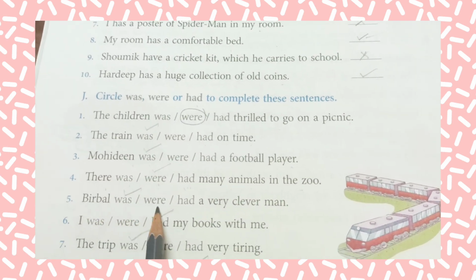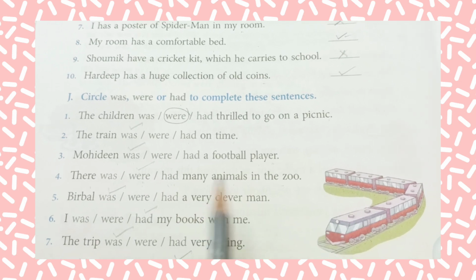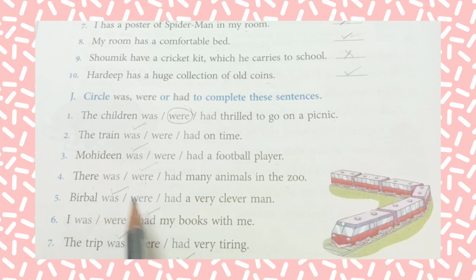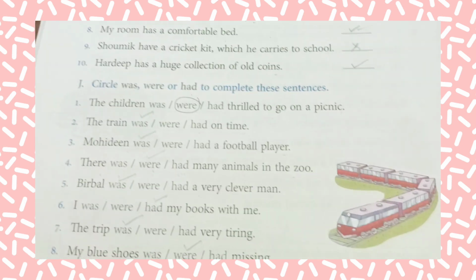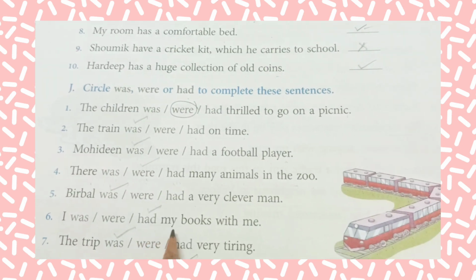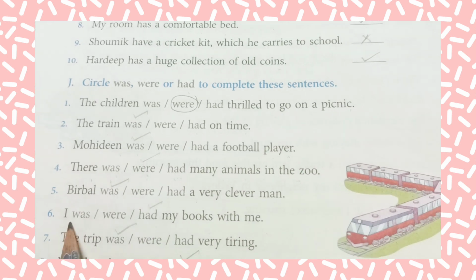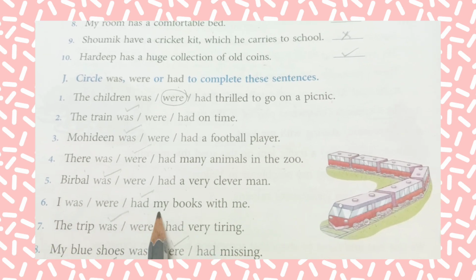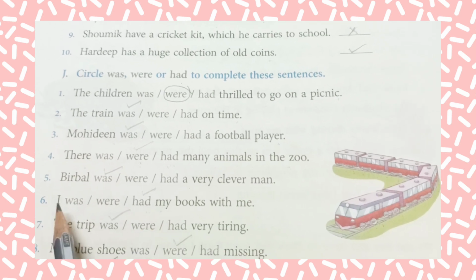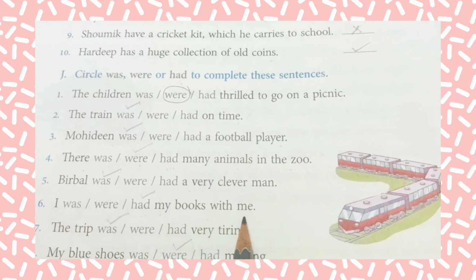Birbal was or were or had a very clever man. This is Birbal was a very clever man. I was or were or had many books with me. I had. Here past. This is past form. So we have to use I had many books with me.